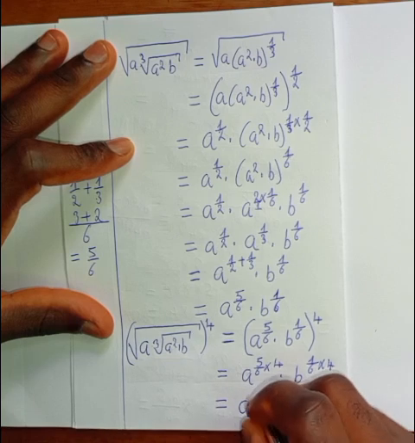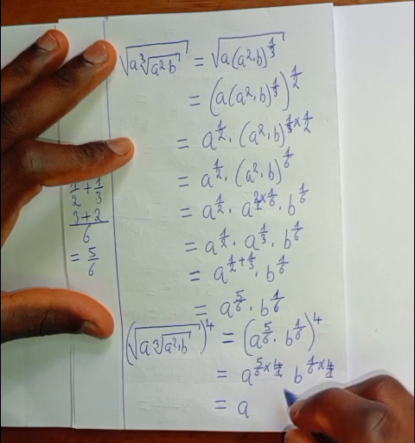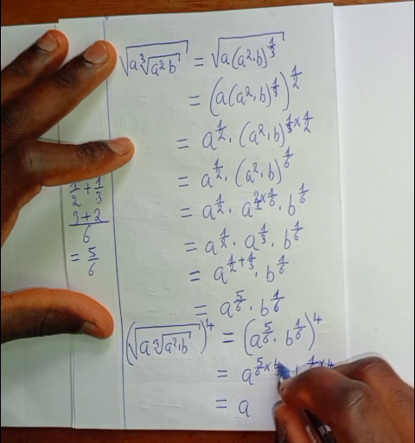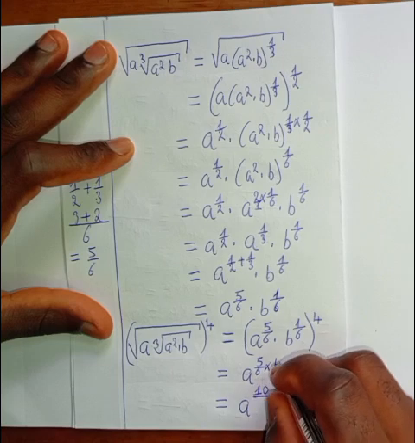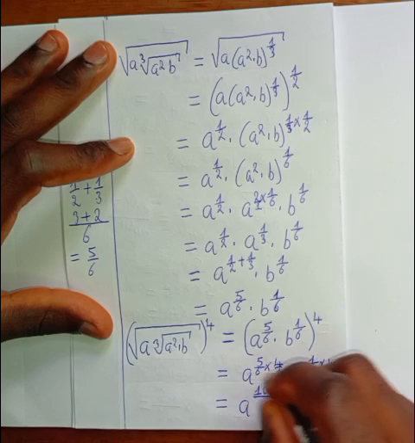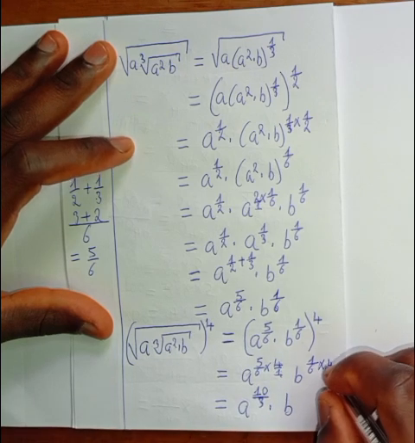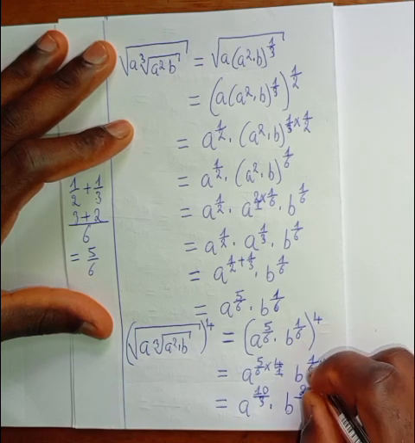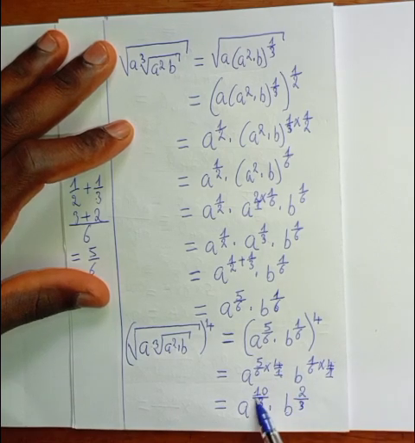This will simply be equal to a raised to the power, we can simplify here, we can write 4 as 4 over 1. We know the HCF of 4 and 6 is 2. 2 will go into 4 two times. 2 times 5 gives us 10 over, 2 will go into 6 three times, 3 times 1 gives 3, times b raised to the power, 2 will go into 4 two times, 1 remains 2, all over 2 will go into 6 three times, 3 times 1 remains 3. This will give us a raised to the power 10 over 3 times b raised to the power 2/3.